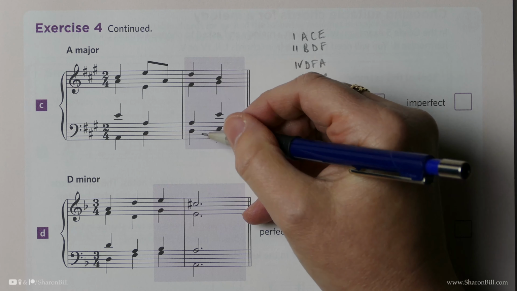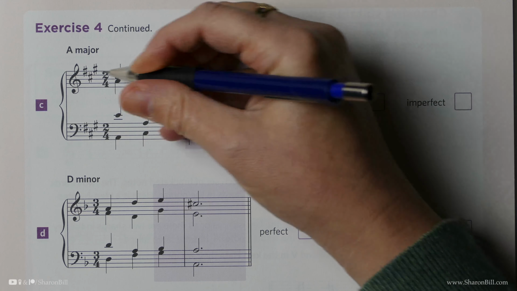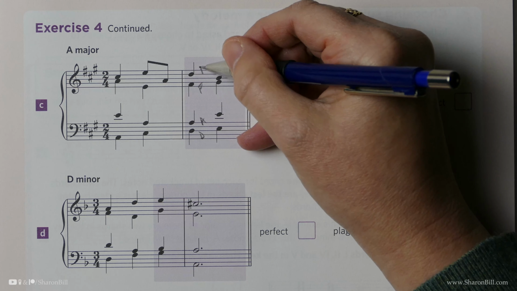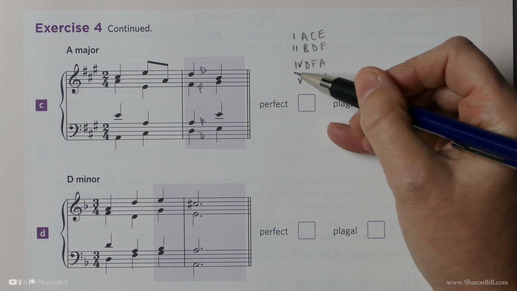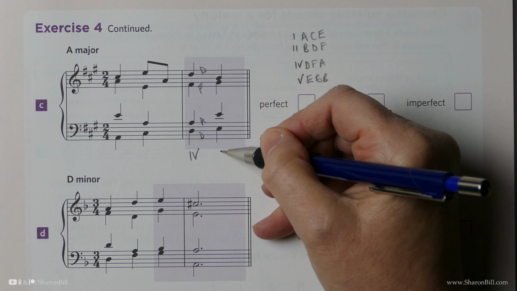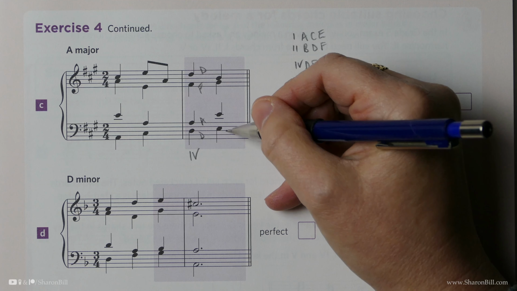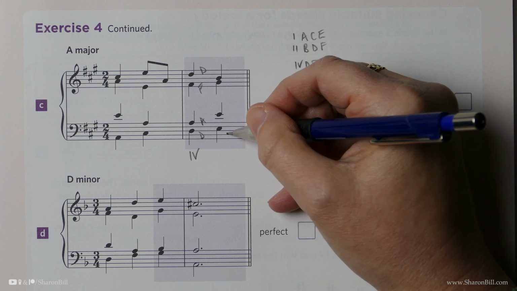And then let's see what we've got here. We've got a D, an A, an F. Of course it's F sharp, but your key signature does the work for you here. So that's chord 4. So it could go to 1 as a plagal cadence, or it could go to 5 as a perfect cadence. Let's see what happens.